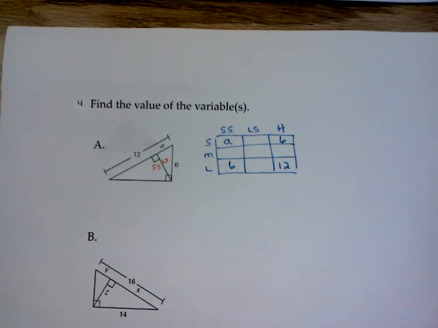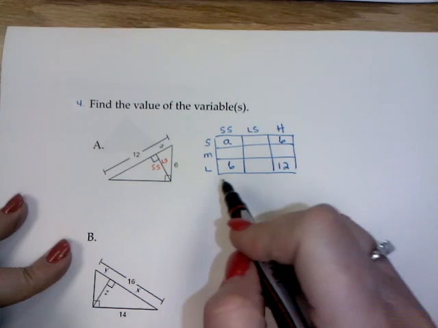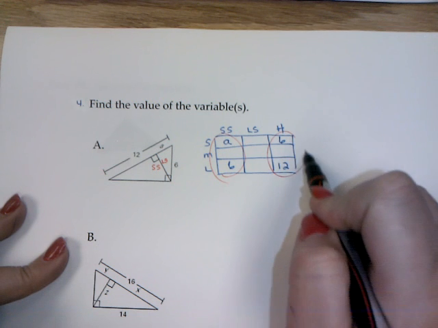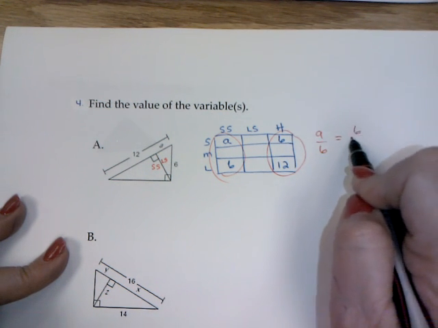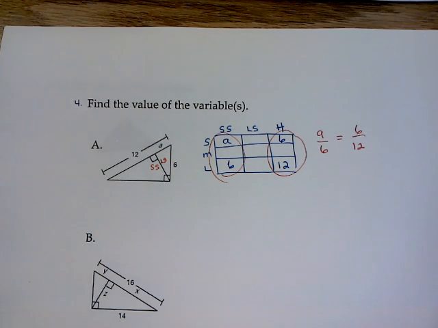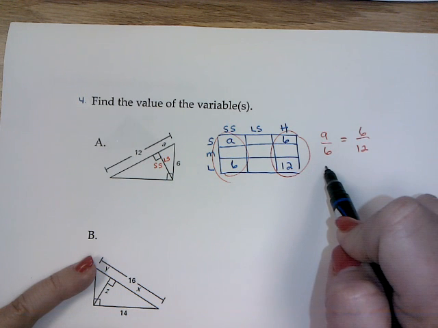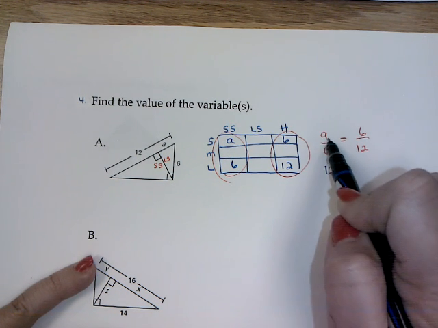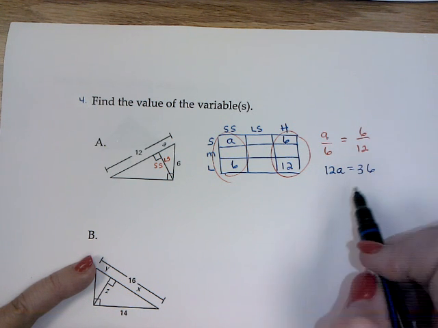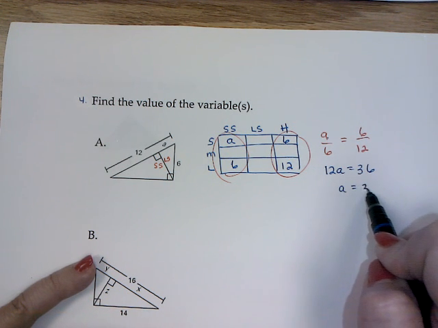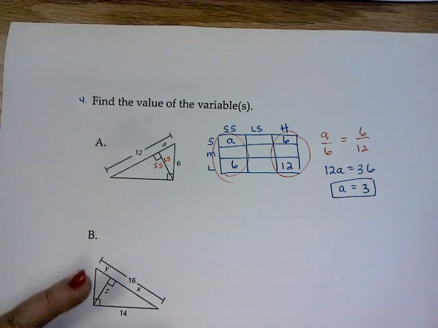So as you can see at this point, I don't even need to find the missing pieces because here I have my proportion already set up. A over 6 equals 6 over 12. Now all I need to do is cross multiply and divide to find A. So here I have 12A equals 36. Divide both sides by 12, A equals 3.